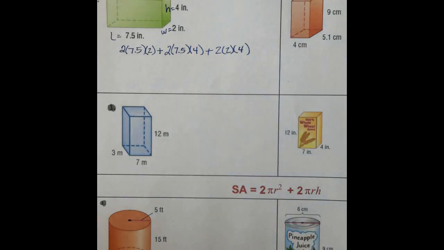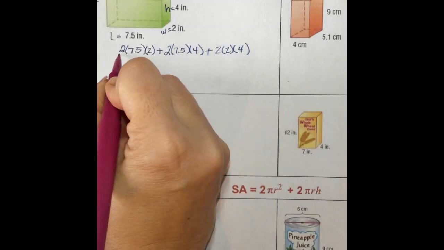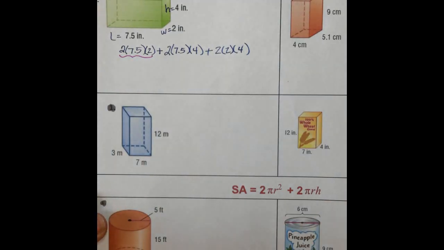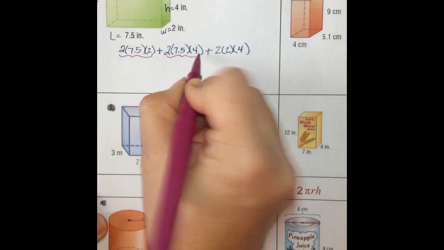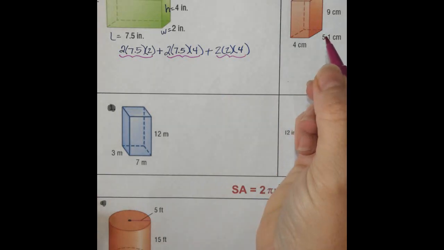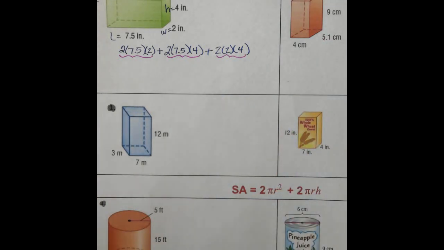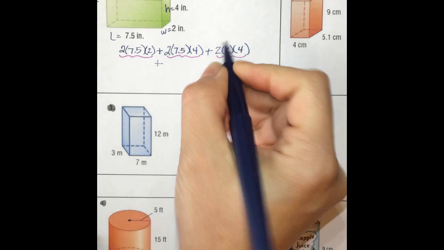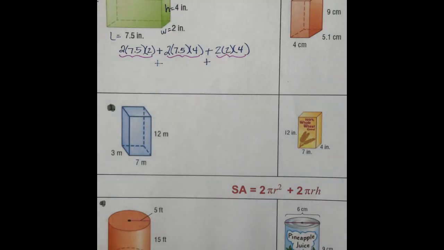Okay, so now that I've substituted all of those in there, we are going to do order of operations. So remember, with order of operations, we multiply. So we're going to multiply that. We're going to multiply this group. And then we're going to multiply this group. And when we do that, then we add those 3 together because we multiply and then we add.